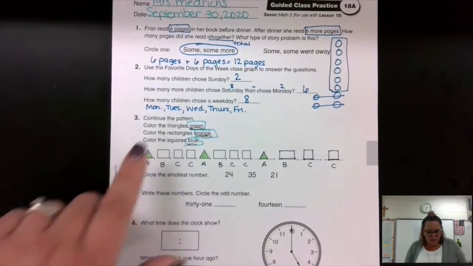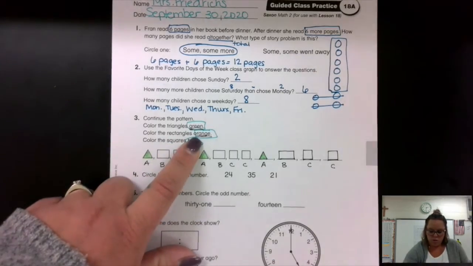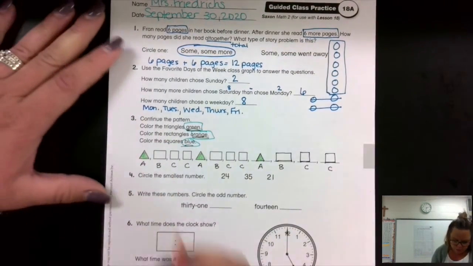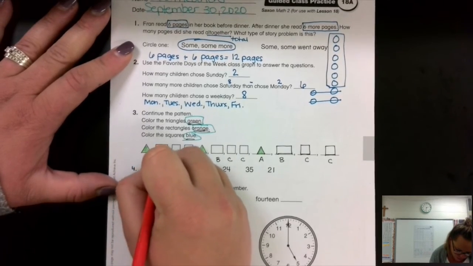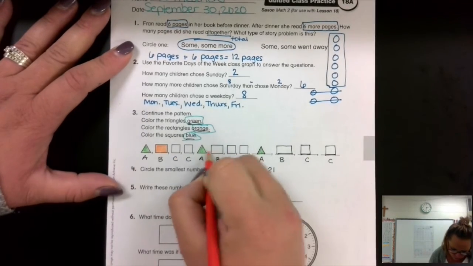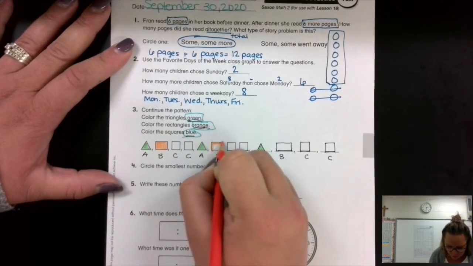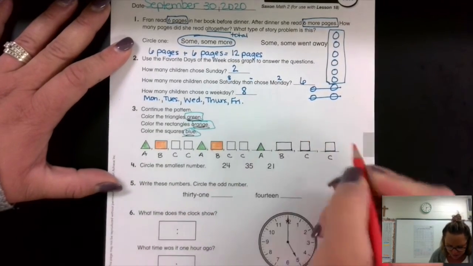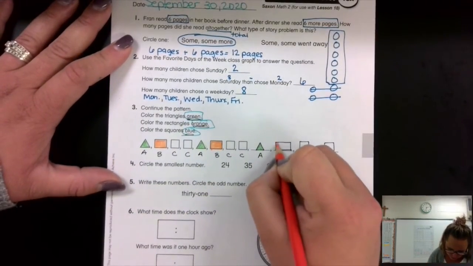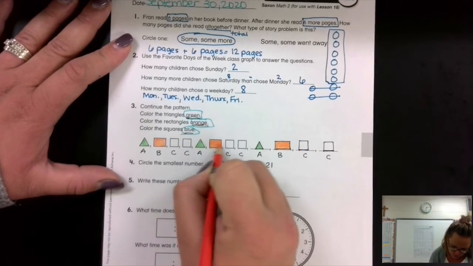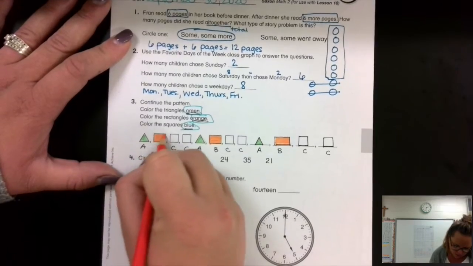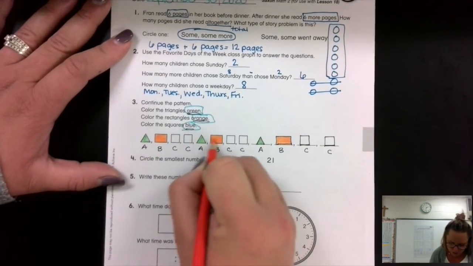Color the rectangles orange. So these are your rectangles. It's those B shapes, right? So color the rectangles in orange. Make sure you don't color a square in because a square is not the same as a rectangle. Okay, so I have my rectangles colored in orange.